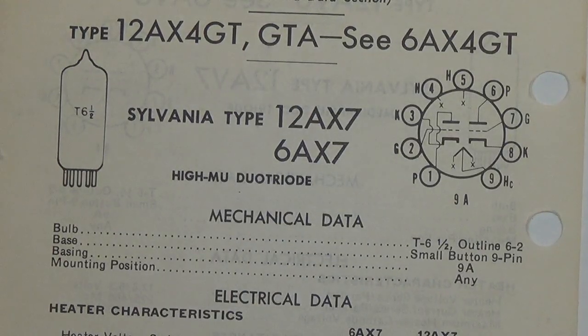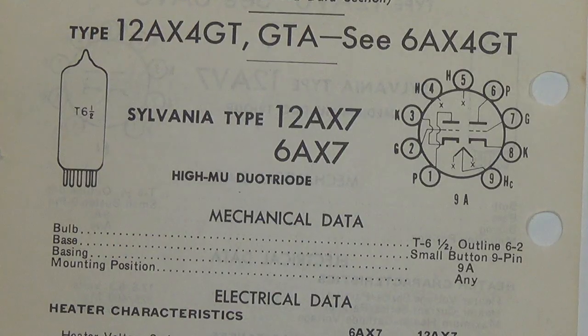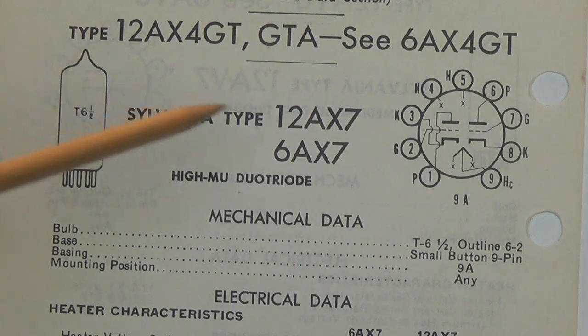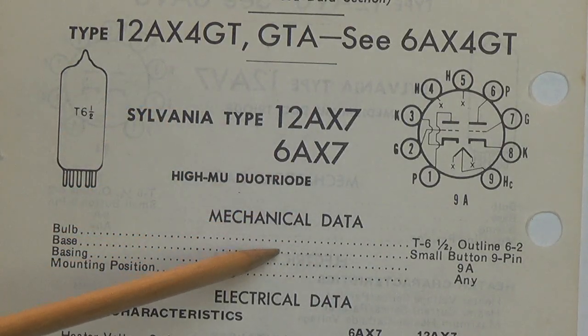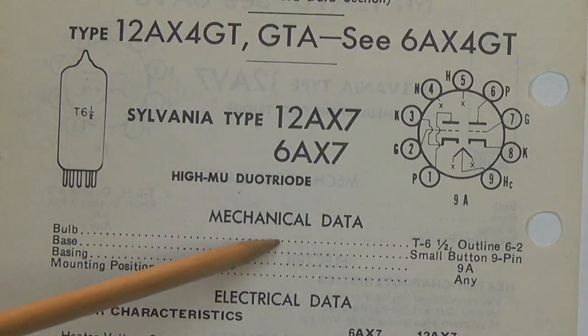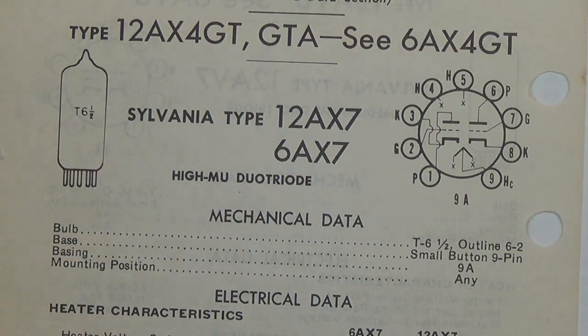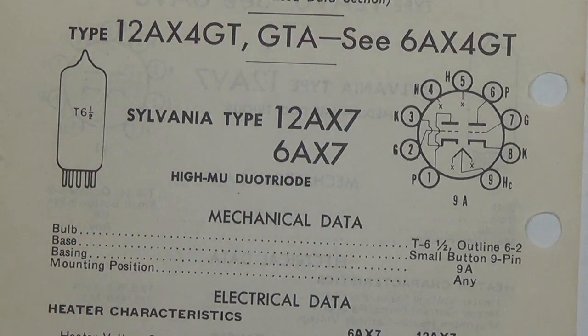Now, this is a page from an old Sylvania tube manual, and I highly recommend, if you are involved in any way with tube guitar amps, that you get one of these old manuals. If you don't have one already, you can find them at garage sales sometimes, on eBay. They're usually fairly inexpensive, but they have all the data you'll ever need to know about virtually every type of vacuum tube you'll ever encounter.